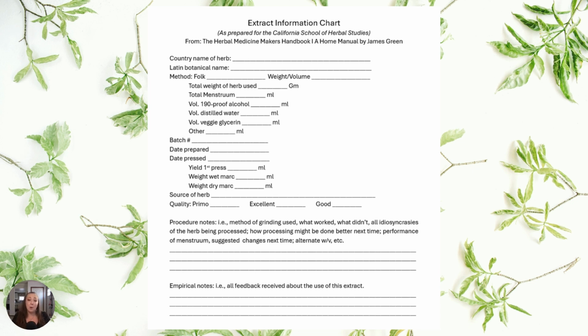Did you use the folk method? Did you just put some herbs in a jar, follow your intuition, cover it with some menstruum, and you're good to go? Or did you follow a weight to volume? Throw that ratio in there if that's what you did. Just make sure that you're writing down your total weight of the herbs used and your total menstruum used. Keep in mind, you could still fill this out even by using the folk method.